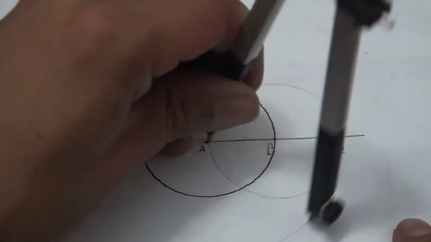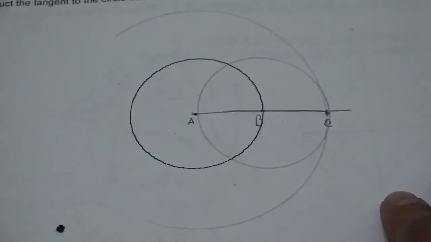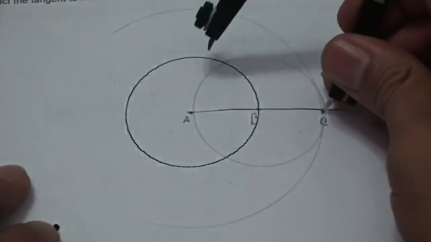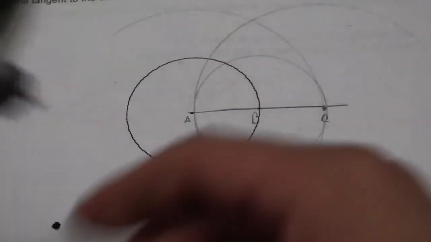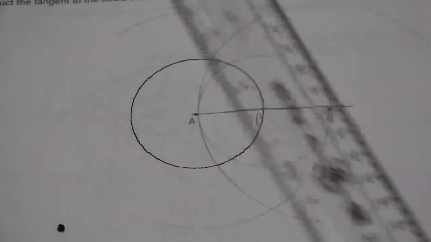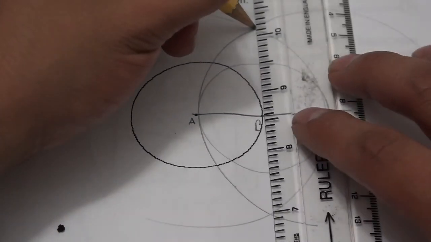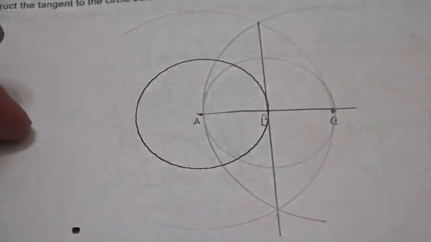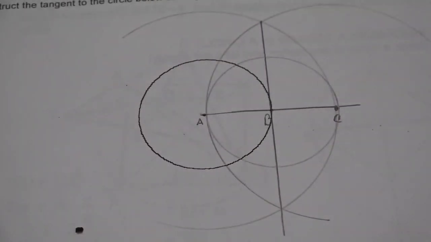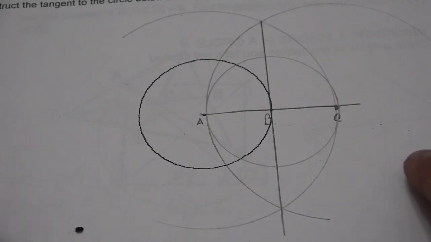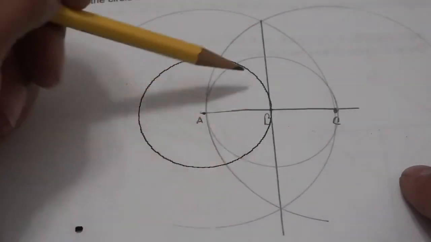So basically, now I create my perpendicular bisector. See that? Now I go to C, create another arc, whatever you want to call it. I've been saying this for the longest. And now connect them. My friends, this line right here, it's your perpendicular bisector, as well as the point of tangency. This is a tangent to a circle.